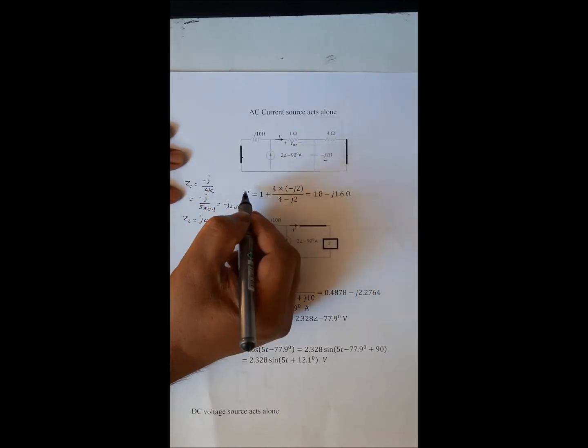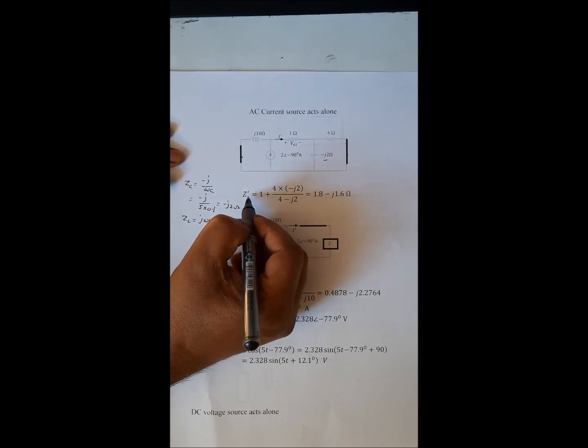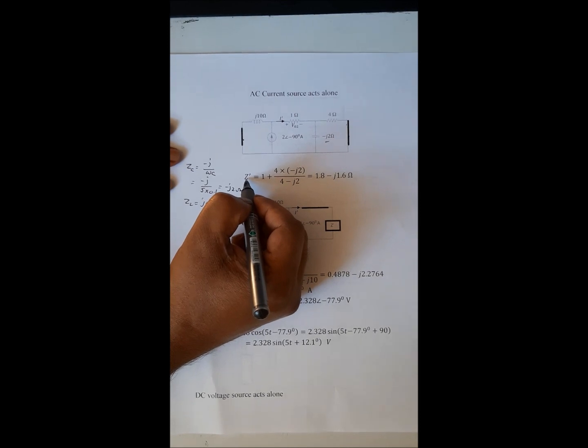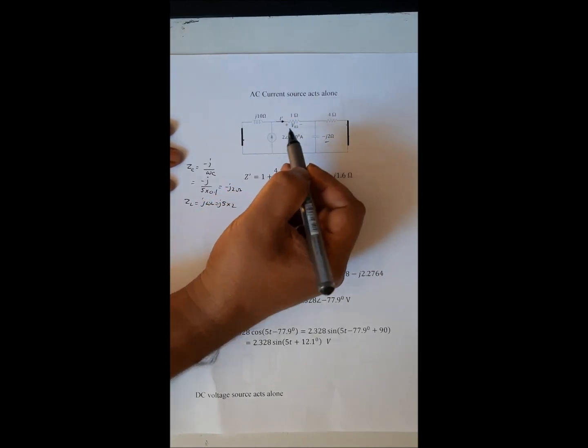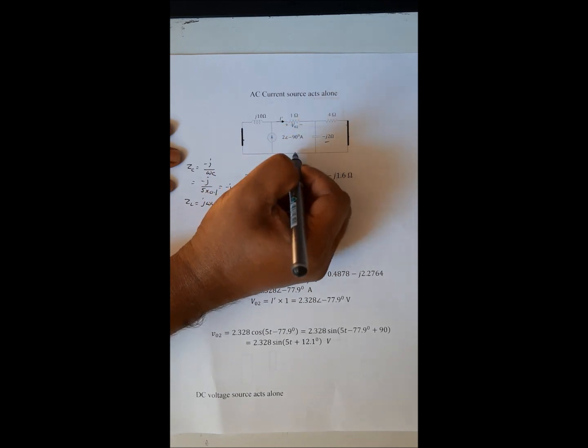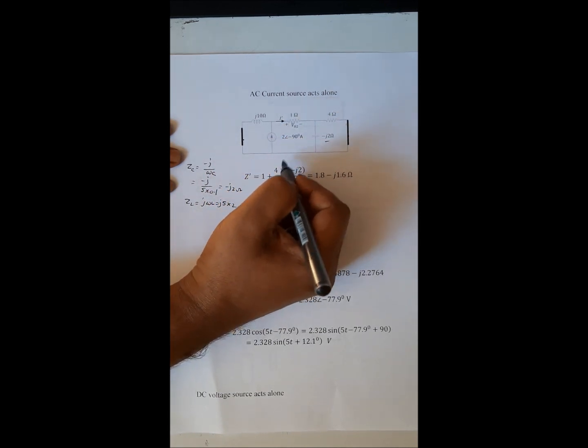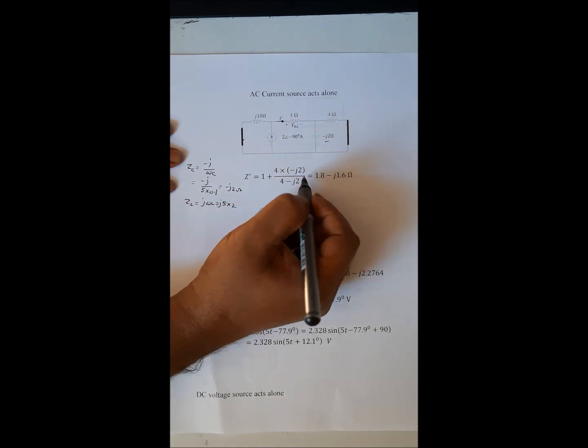So we can again apply the circuit reduction method for solving this. You see the total impedance at this side will be Z prime. So I solve the impedance of this branch. Here you see 4 and negative j2 in parallel and in series with 4. So I got this one.